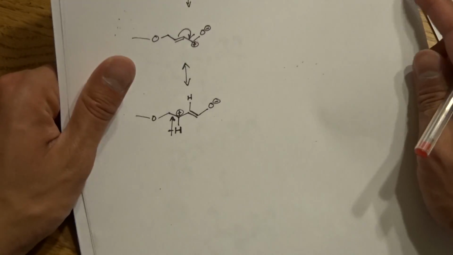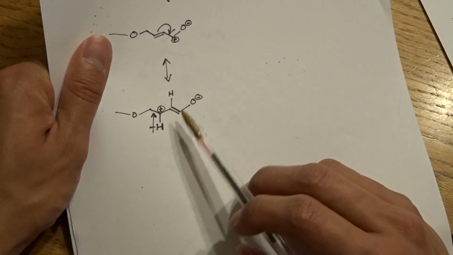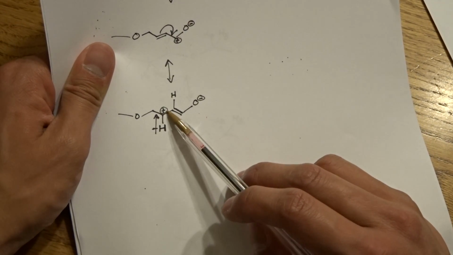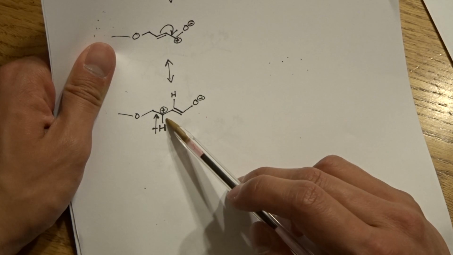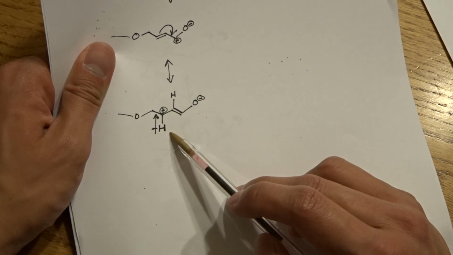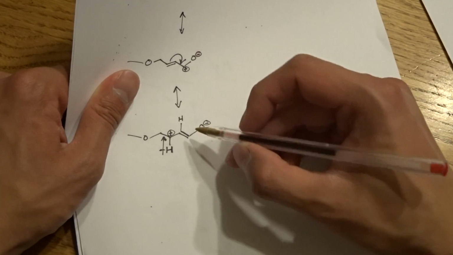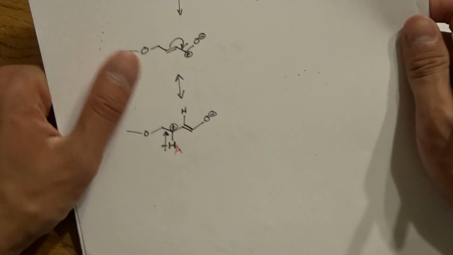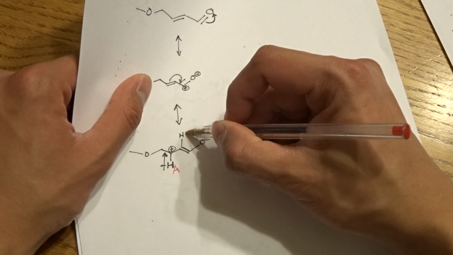And the key thing is this resonance structure. Do you see how there's a positive charge on this carbon right here, which is bonded to HA. This is HA right here, okay, and this is HB.